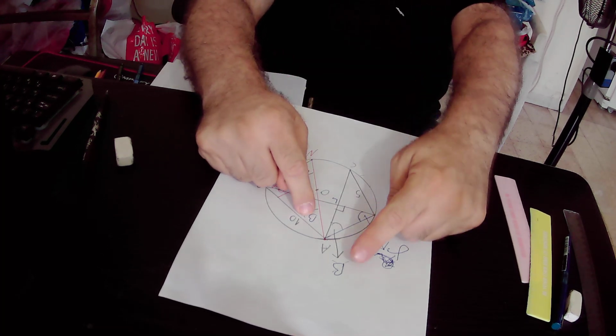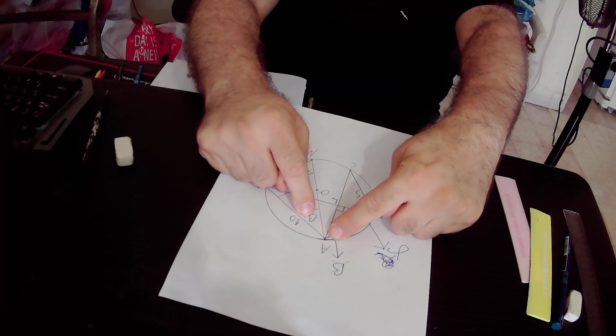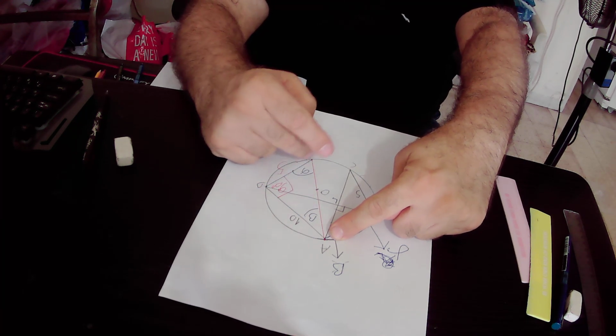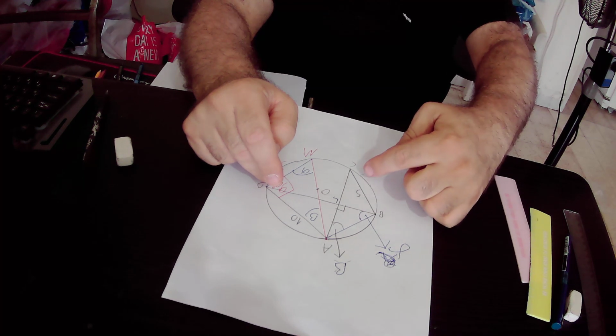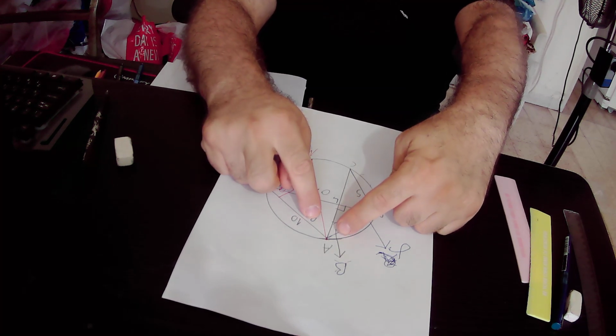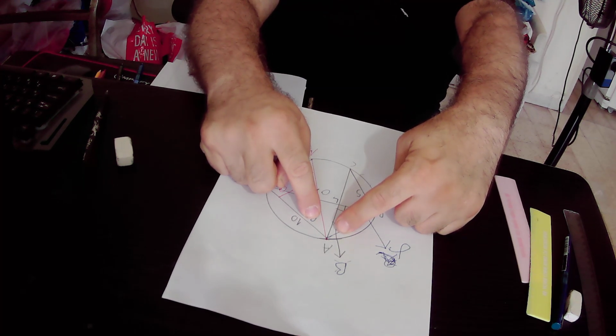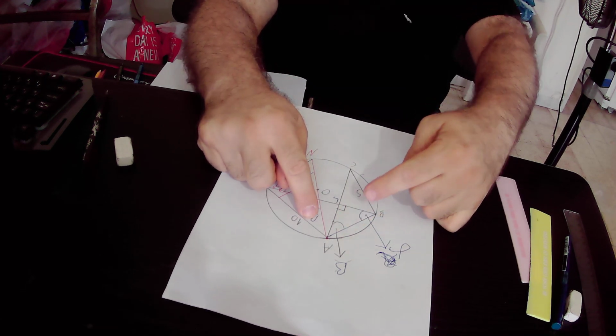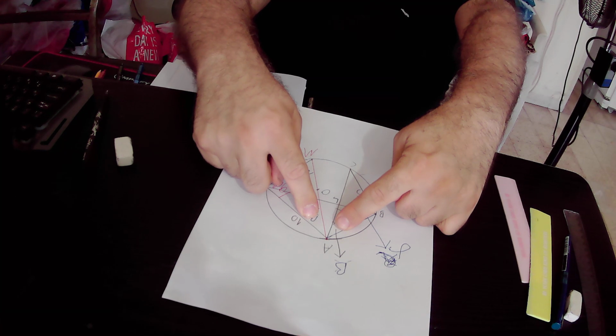This angle is beta and this angle is also beta. Okay, so they rest on equal chords. So MD equals BC. Because those two angles are equal to each other, they also rest on equal chords. That is to say, MD equals BC because they rest on equal chords.